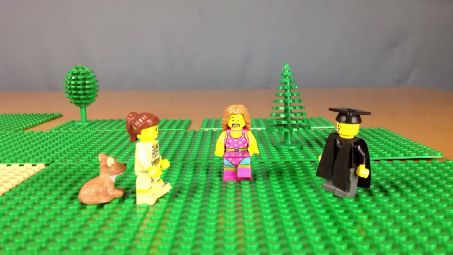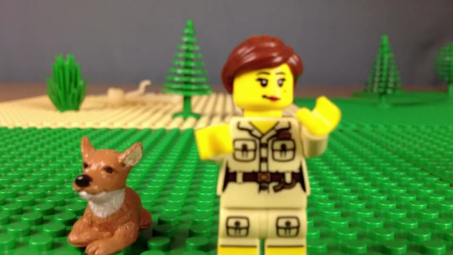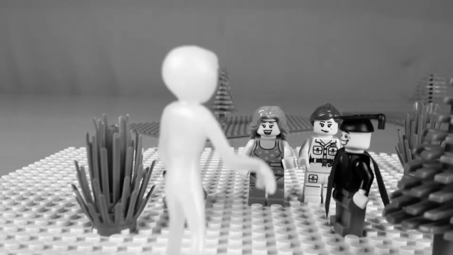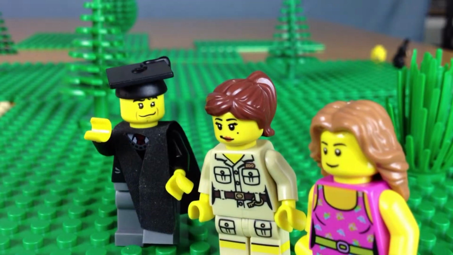I'm totally sick of living out in nature. Yeah, those pesky aliens never leave us alone. Hey, could I borrow some blood samples for some tests we're doing? I'll give it back when we're done. I think we need a house.